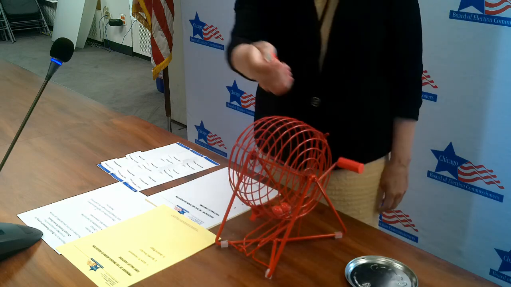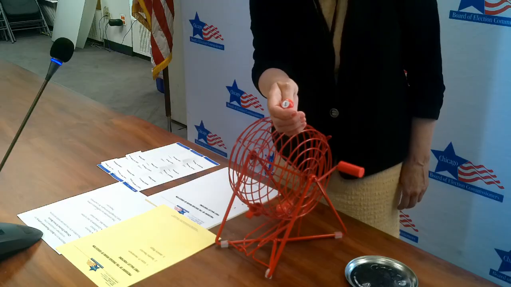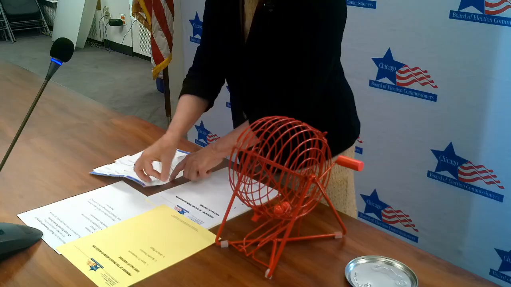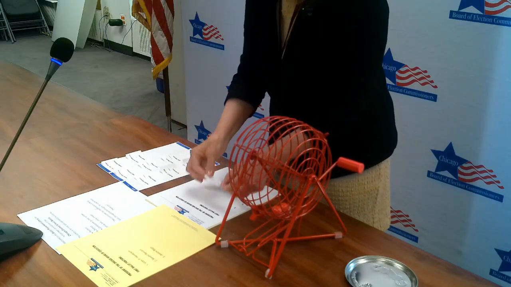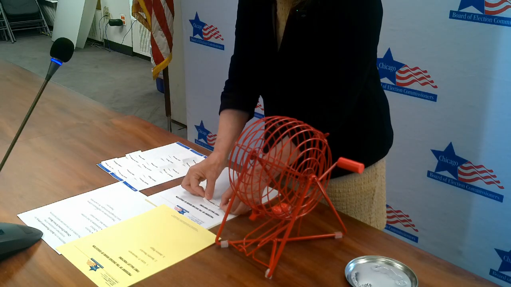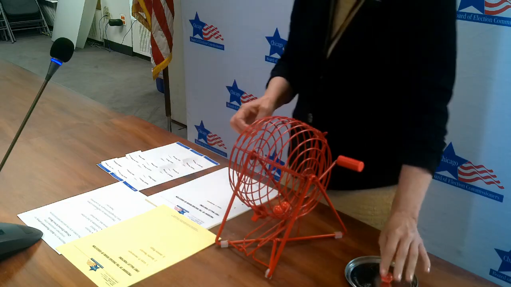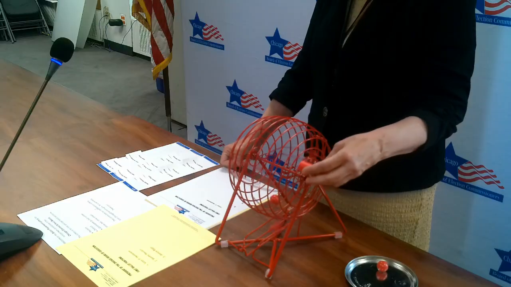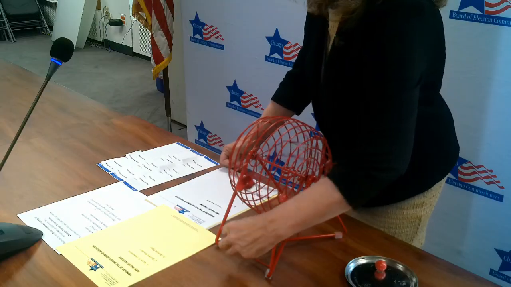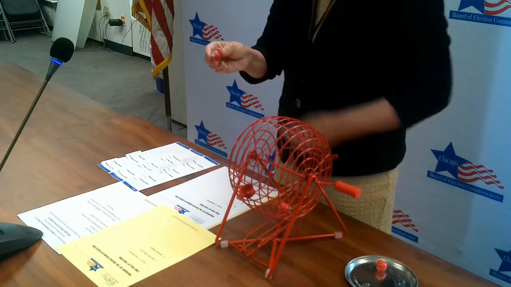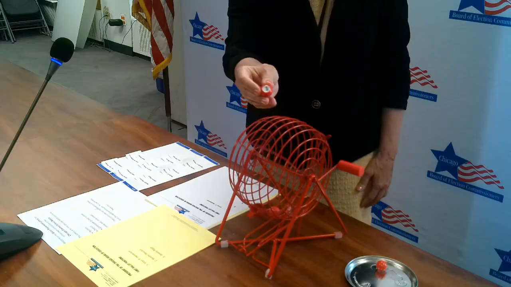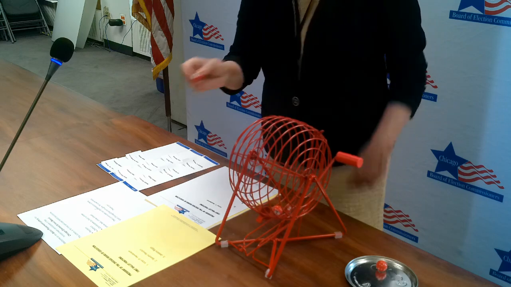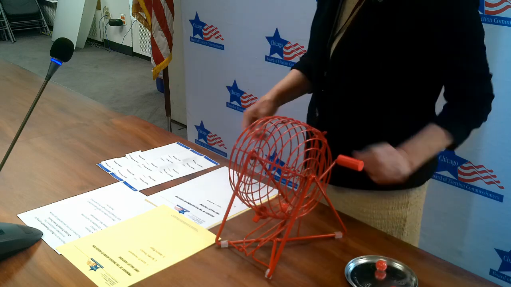Ball number 1 represents Victor P. Henderson. So he will be the first placement on the ballot for the president of the Chicago Board of Education. Second ball in our random drawing is number 3. This ball represents Jessica Biggs, and she will be in the second.